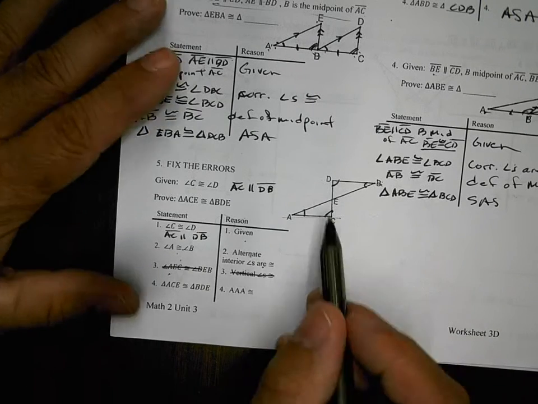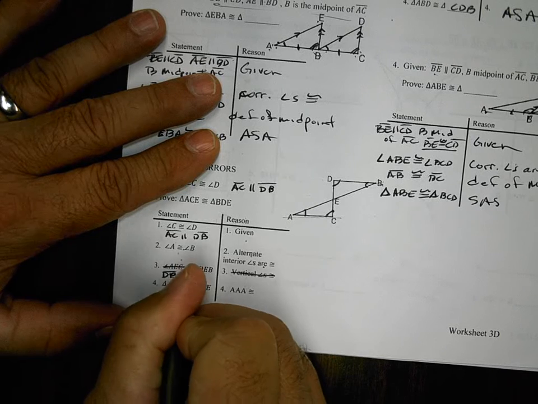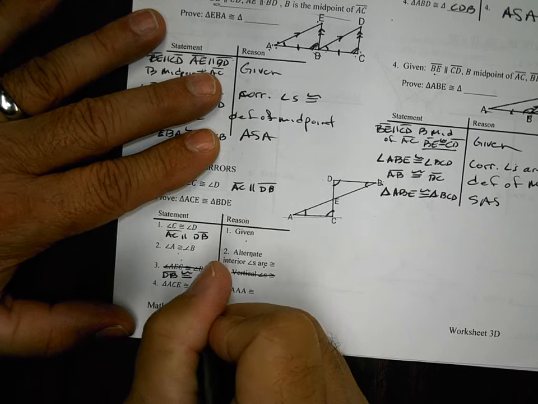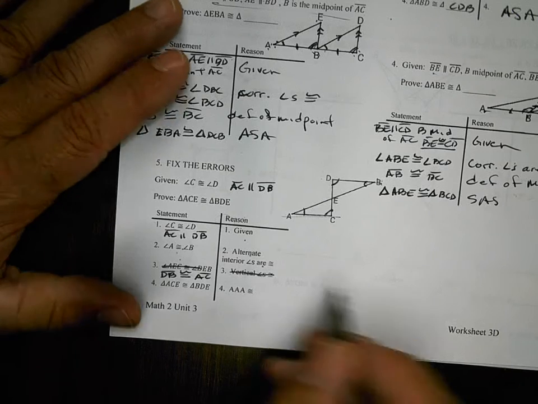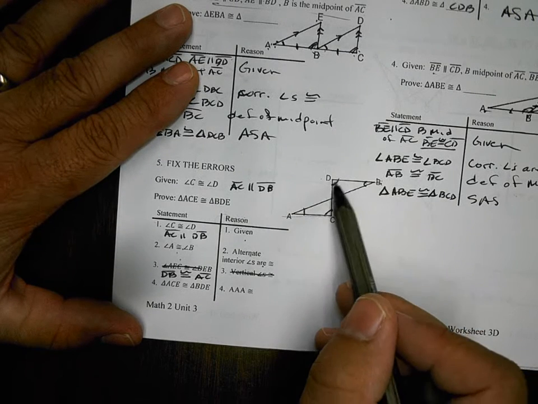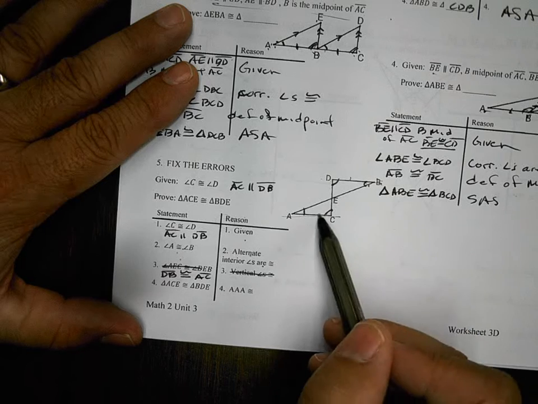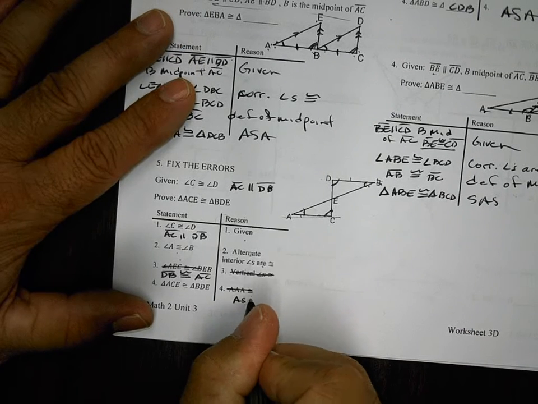Let's make it easy for us. Let's just say that DB is congruent to AC, and we just have to add that to the given. And then we could say by angle side angle is congruent to angle side angle.